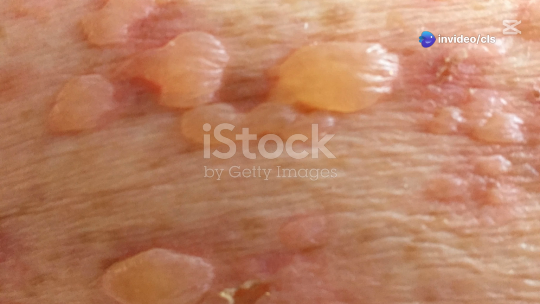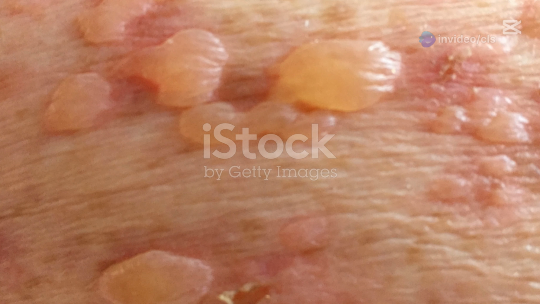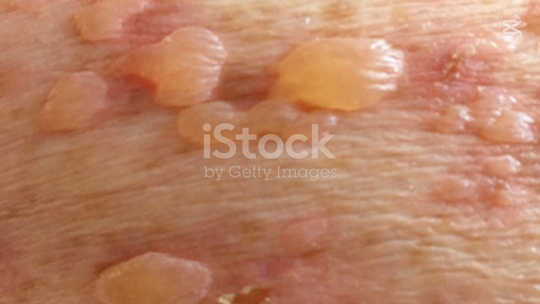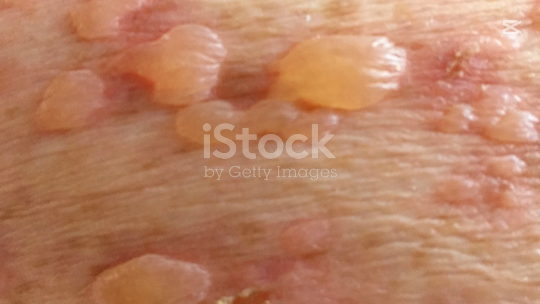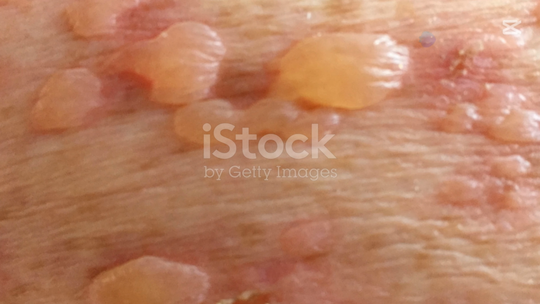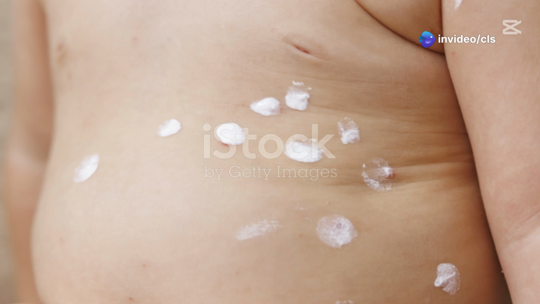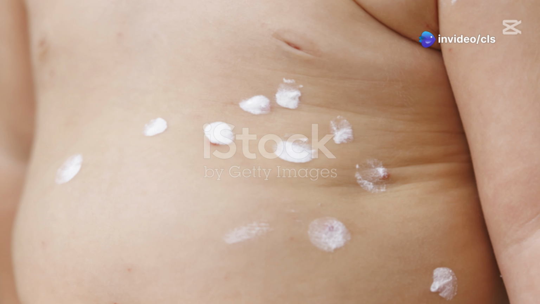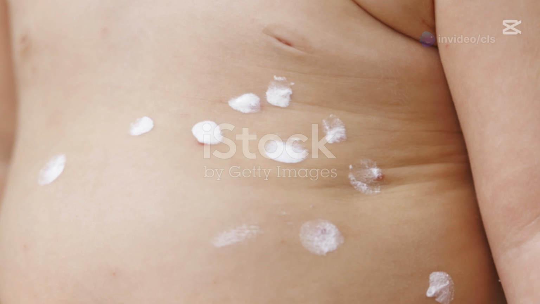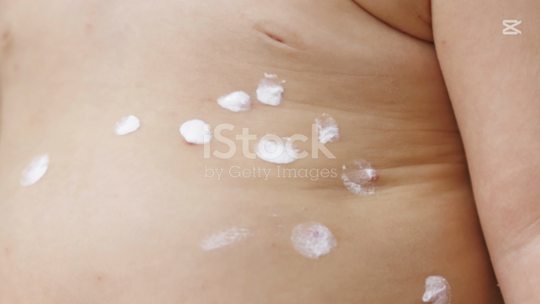Bullous impetigo presents with larger, fluid-filled blisters. These blisters are more resilient and take longer to rupture compared to the sores in non-bullous impetigo. These blisters are more common in infants and can appear anywhere on the body. They are often found on the torso, arms, and legs, and can cause significant discomfort for the affected child.